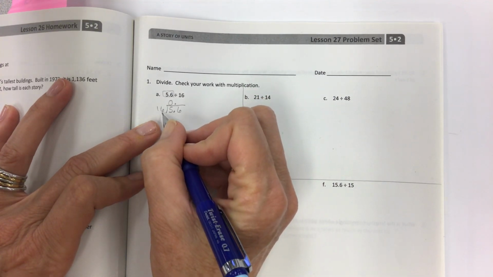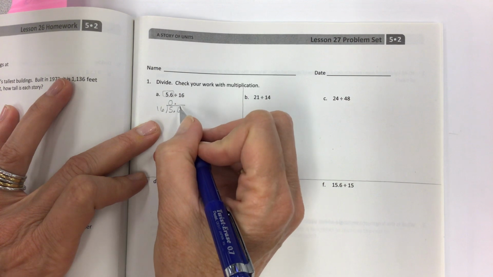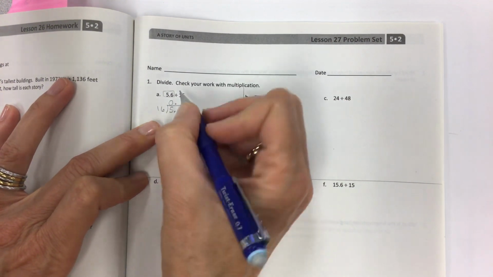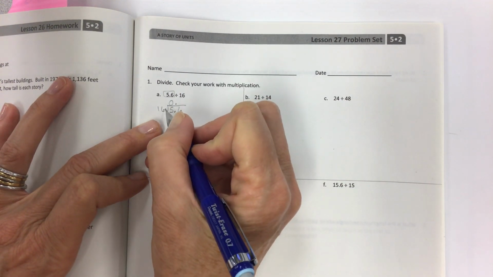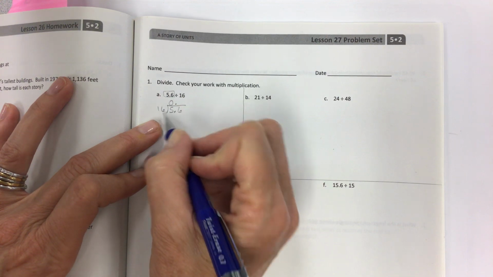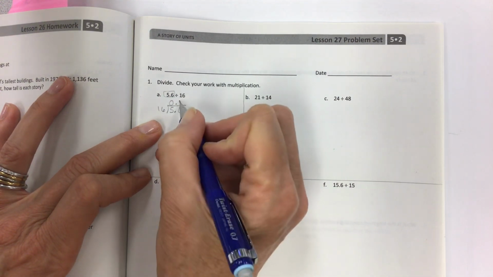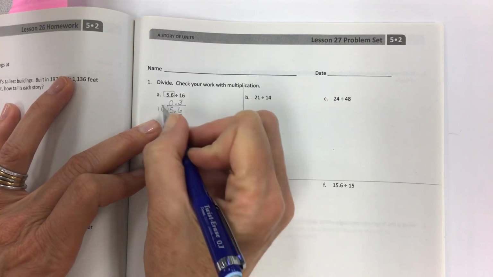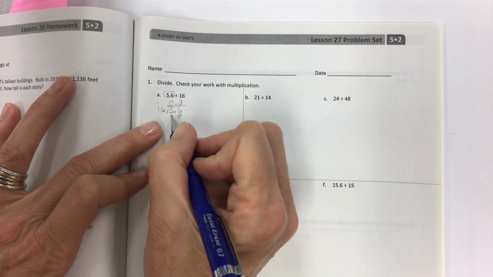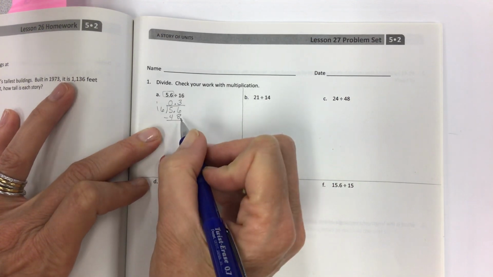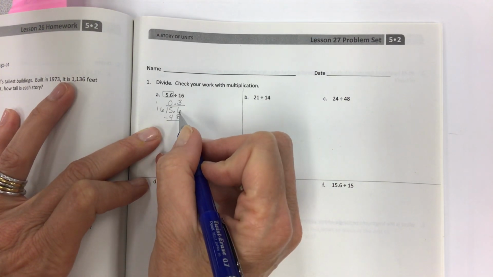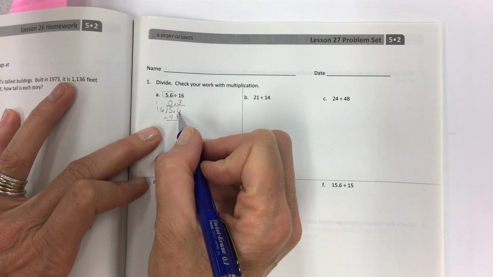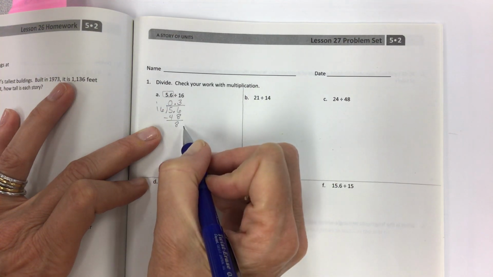Well, if I had 20, 20, 40, 60, I might guess 3. If I guess 3 and I know I have less than 20, I can still get to 60 with 3 of them. So let's give that a try. 3 times 6 is 18. 3 times 1 is 3 plus 1 is 4. And that gets me pretty close. The difference between 48 and 56 would be 10, but it's 2 less than that, which means it's 8.